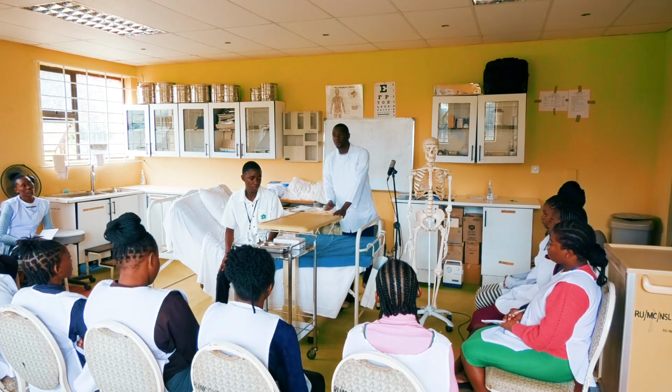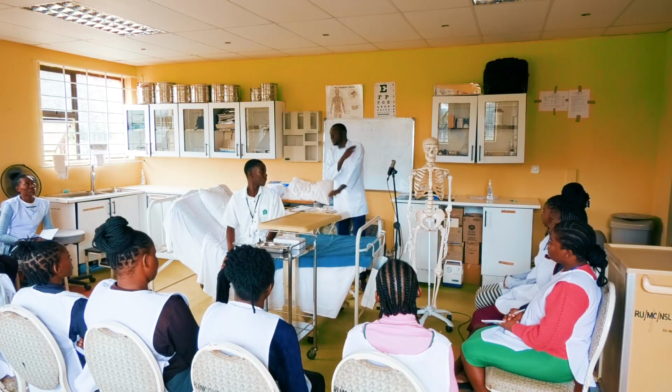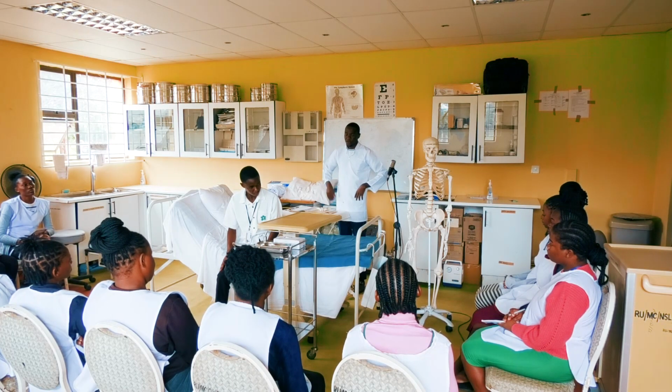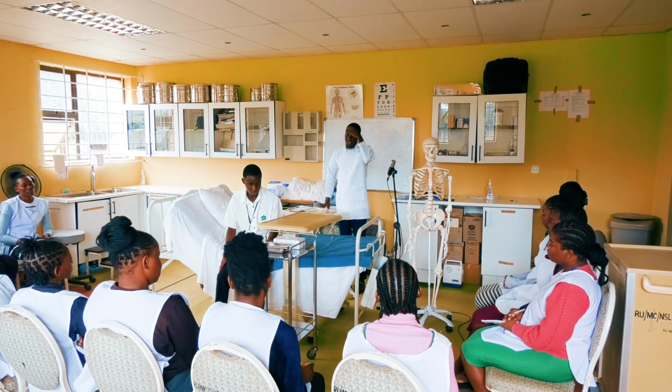The tape measure, we need to measure the length of the what? The arm, the circumference of the triceps and the biceps, right? And also the thigh. And also we need to measure the length of the leg. So that's why we are having the tape measure.